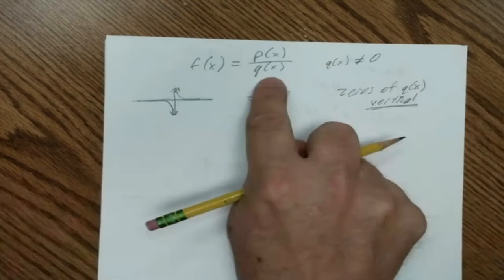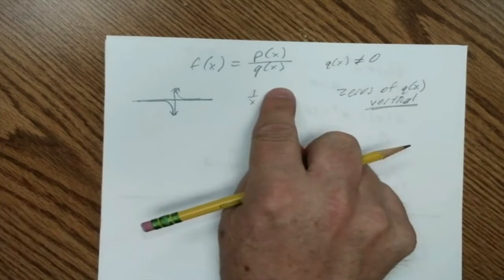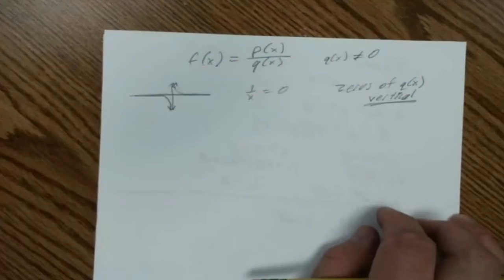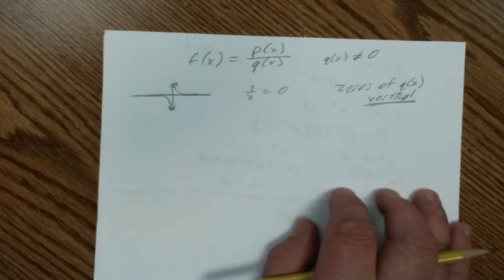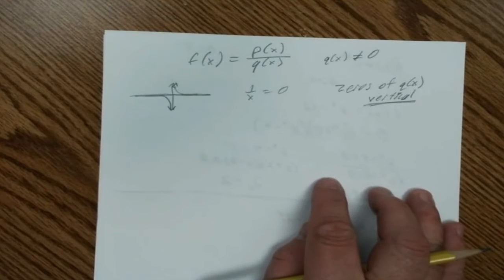Any of the zeros from the denominator would be a vertical asymptote. And as far as horizontal asymptotes, it can have multiple, and there's a way that we can figure that out.